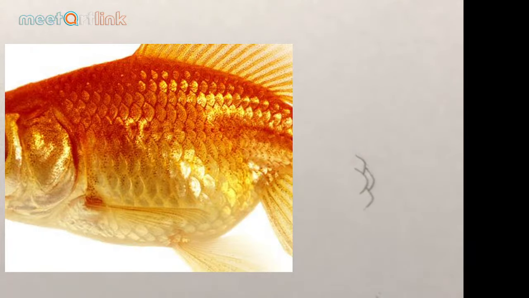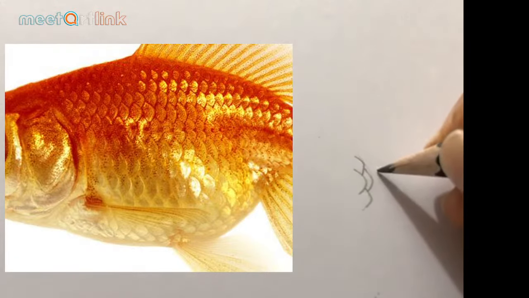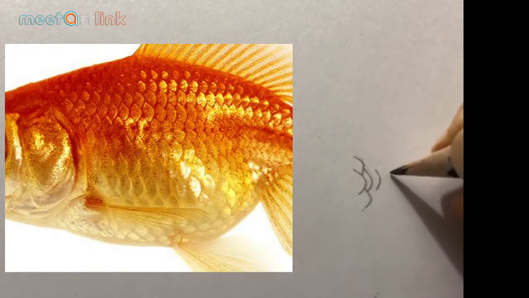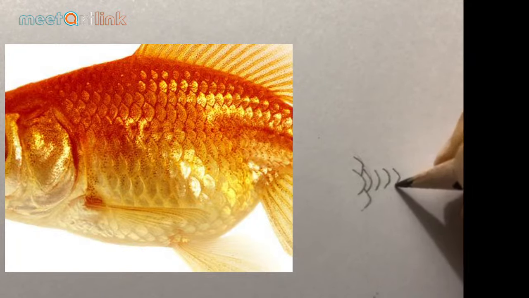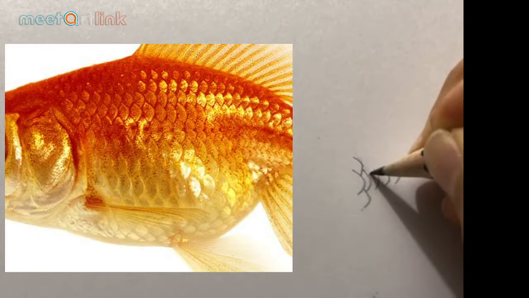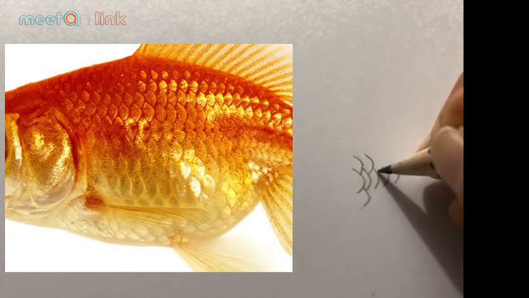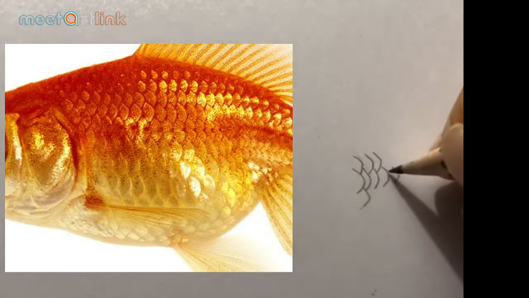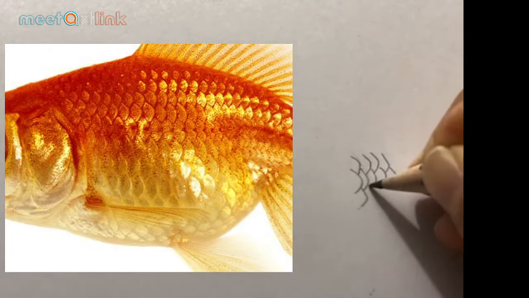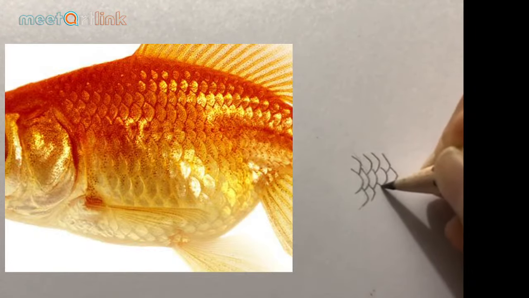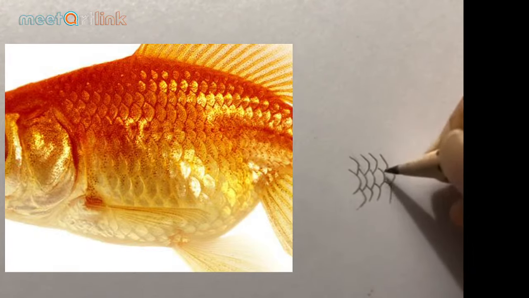So then each scale has two scales that start there. So I could have like more here, and here, and here, and then same here, and here, and here.